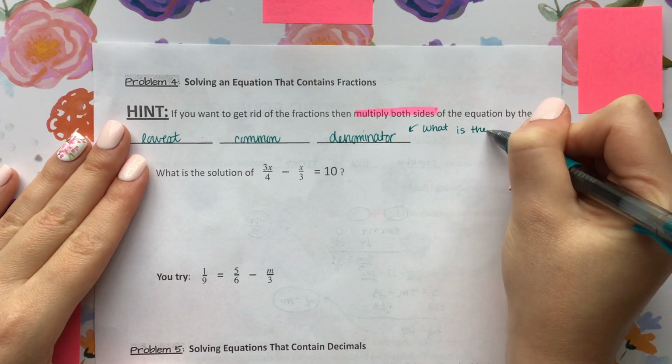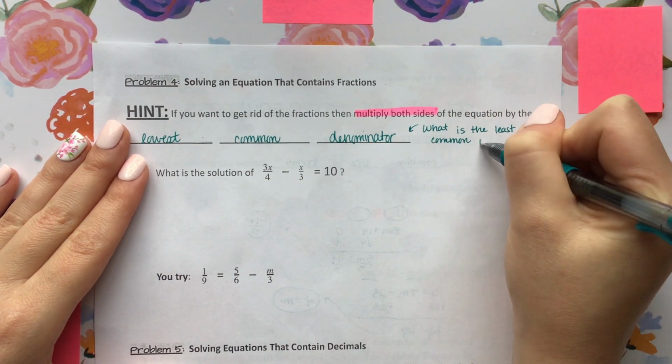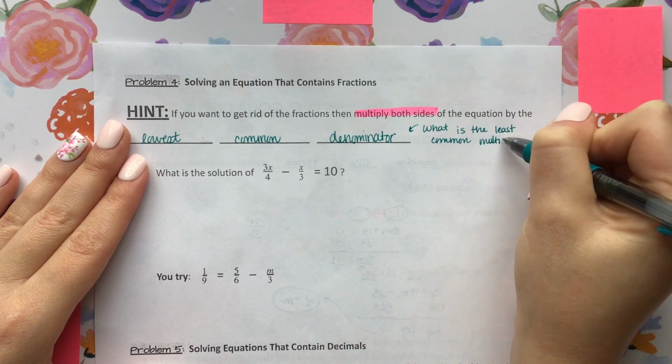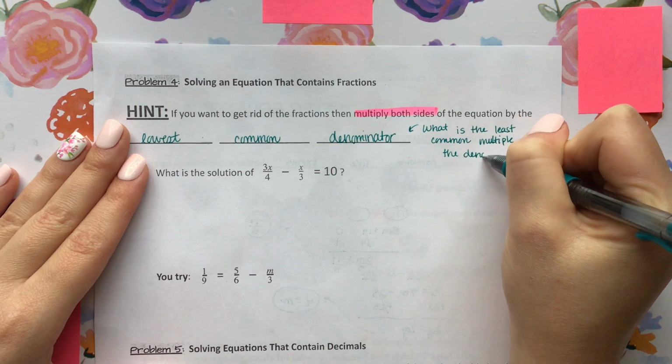What is the least common multiple of the denominators?